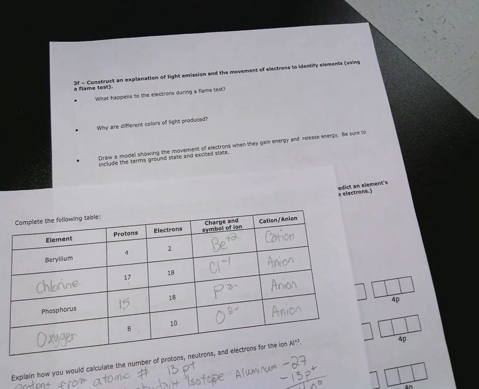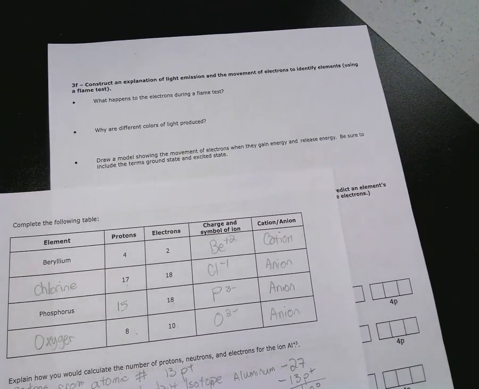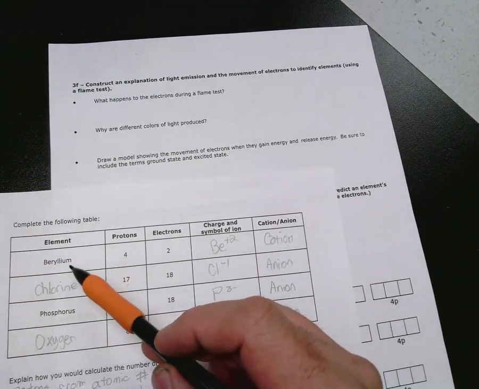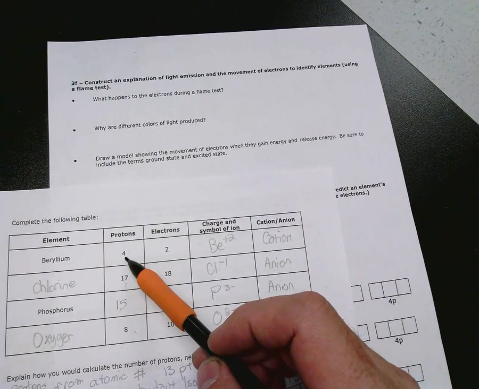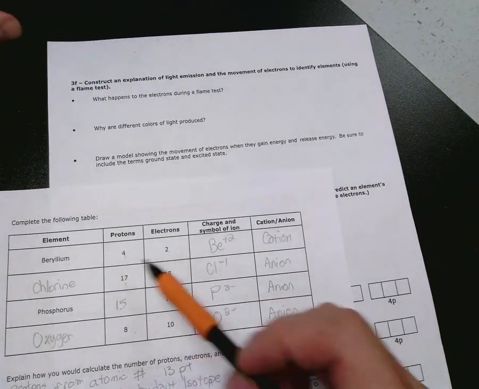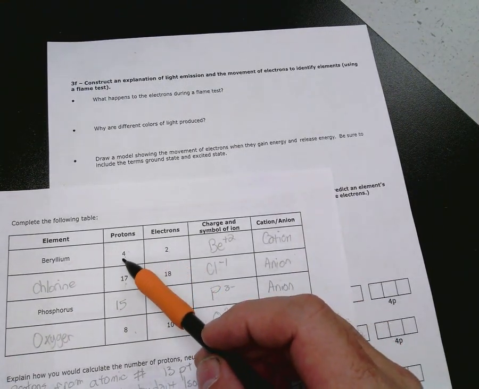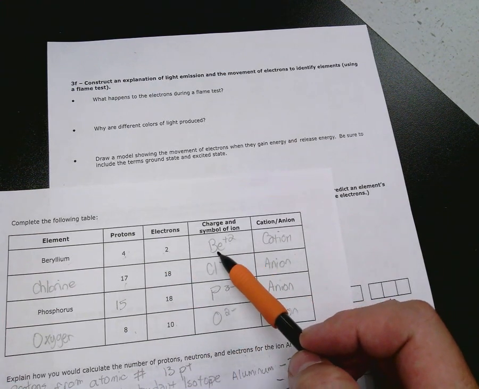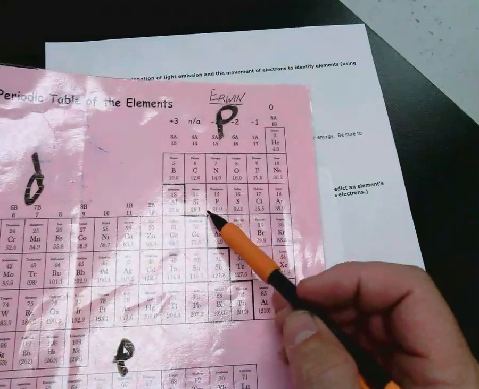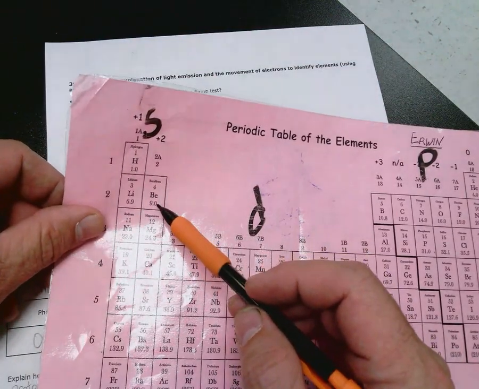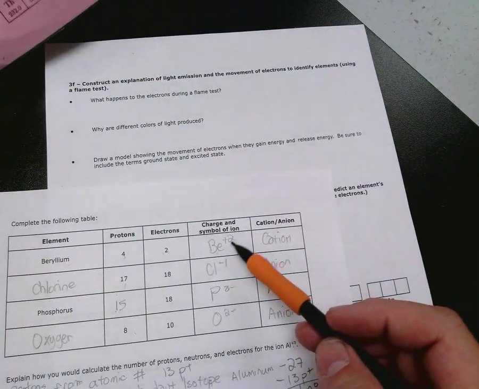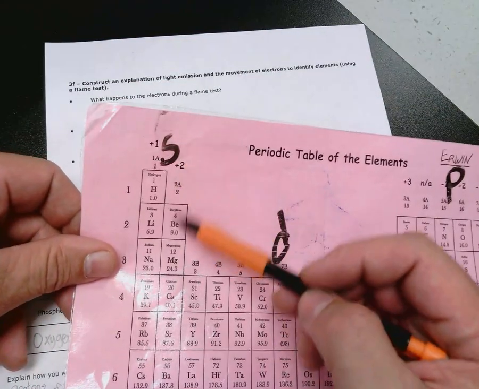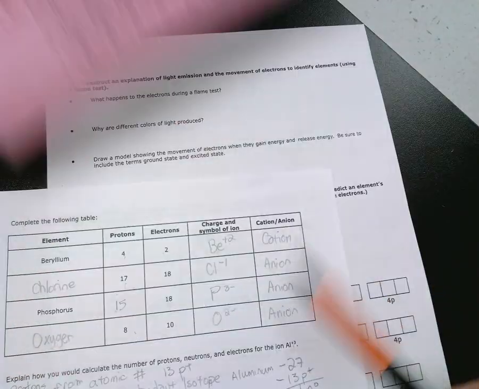So let's talk about what's happening here on page 3, which says it's page 4. Beryllium, 4 protons, 2 electrons, so I know it's got 2 more protons than electrons, so it's positively 2 charged. And the symbol, which if you don't know, beryllium is right here on the periodic table, Be. So it's Be plus 2, and that's a cation. And I can check beryllium plus 2. Oh yeah, that's exactly what happened.